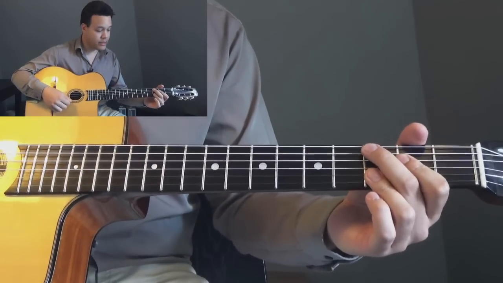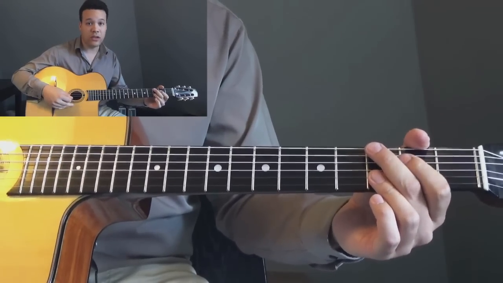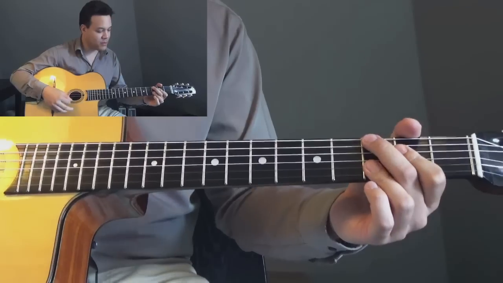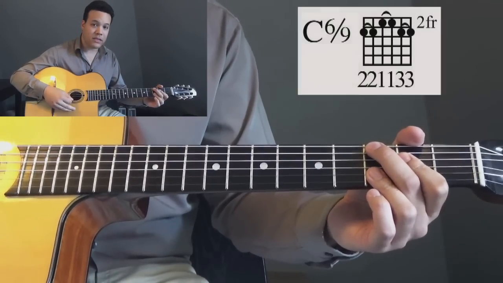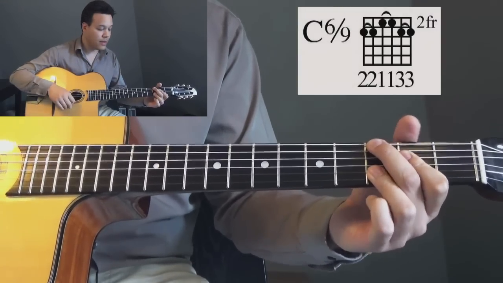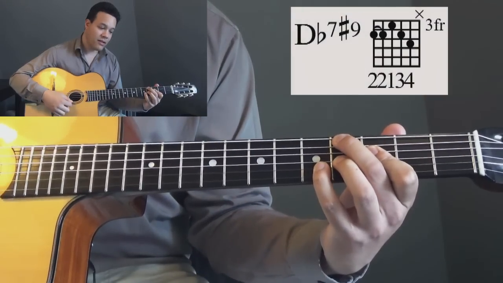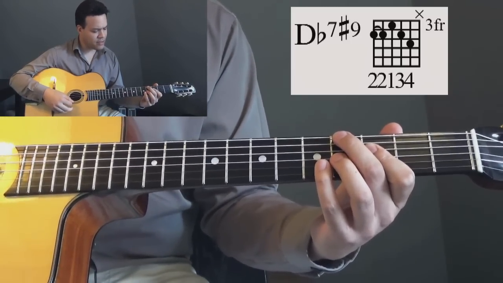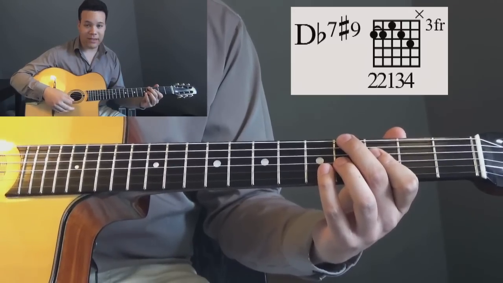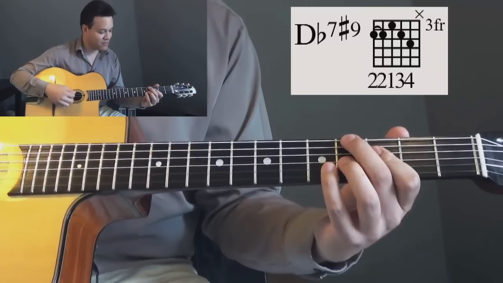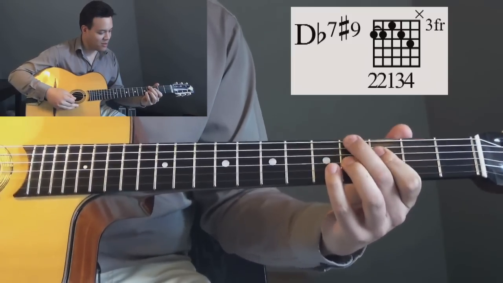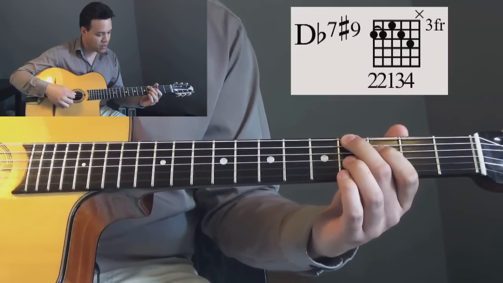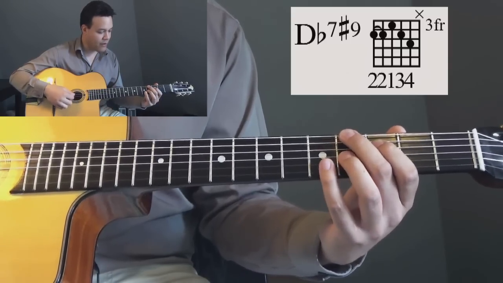The first one is a typical Django one, and also one that Noesje Rosenberg of the Rosenberg Trio plays a lot. Actually, he plays both of them, but this one is the easier one. It's 4 beats of C6-9. And then 2 beats of this chord, a typical Django chord. The proper name would be D flat 7 sharp 9. But you can call it that, just remember the grip. It's 4, 4, 3, 4, 5.